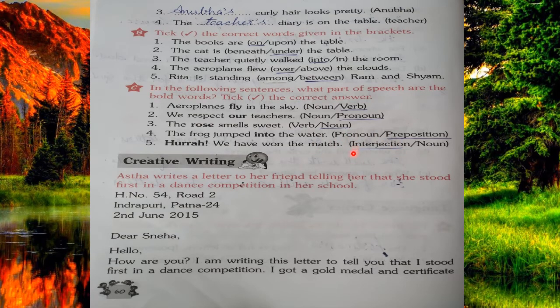So clear class, how to do this question? So this is done. Next and last question is creative writing. Astha writes a letter to her friend telling her that she stood first in a dance competition in her school. Here you have to write a letter just like this. Firstly there is an example of how to write a letter, and then you have to write a letter in the same way in the given space.